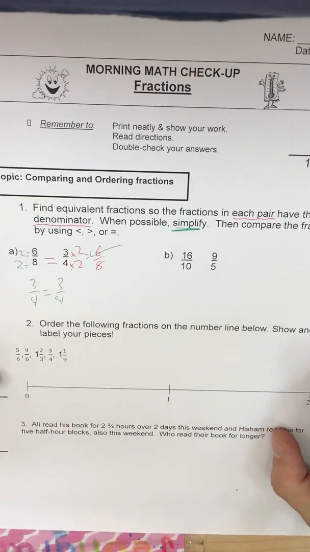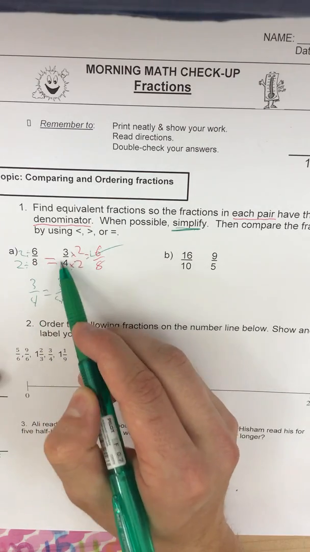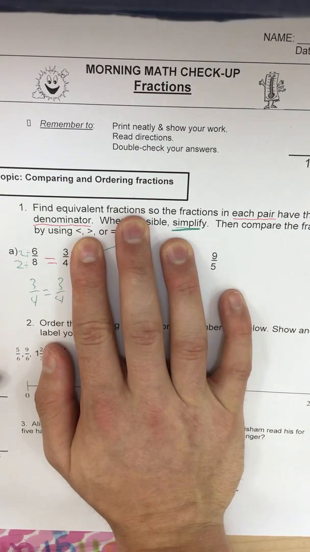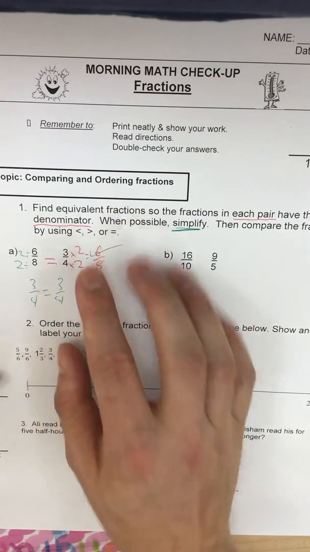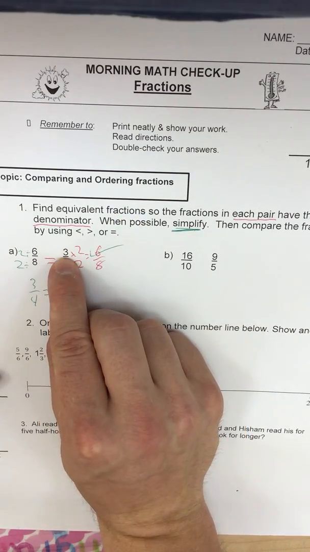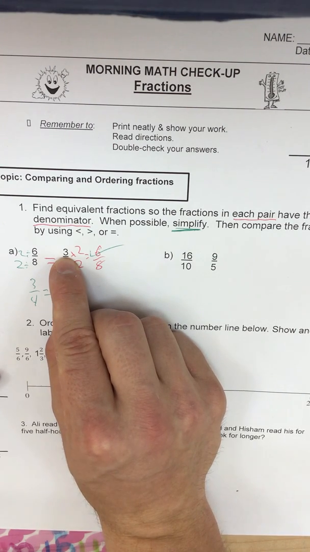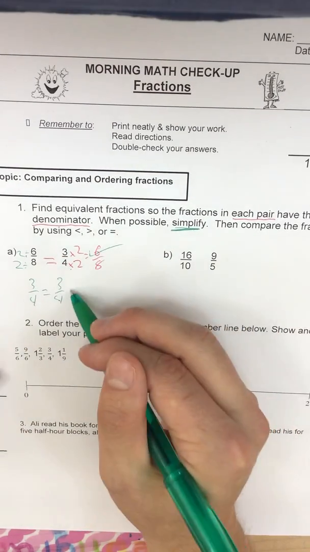A lot of people, when they divided the bottom by 2, also divided the top by 2. In your head, you should be wondering, looking at that 3/4, why can I not divide that by 2? You can divide the bottom by 2, absolutely, but you cannot divide 3 by 2. 3 divided by 2 would be 1.5, and unless it's going to equal a whole number, you cannot divide it by 2. So this would be 1 mark, this would be your other mark.